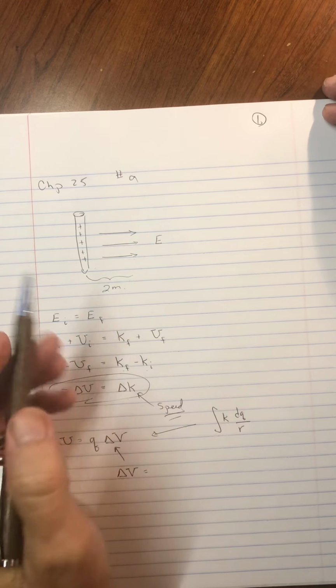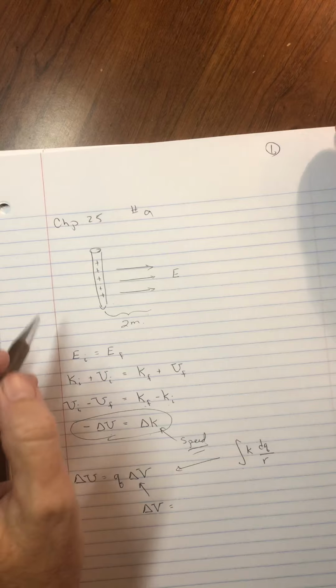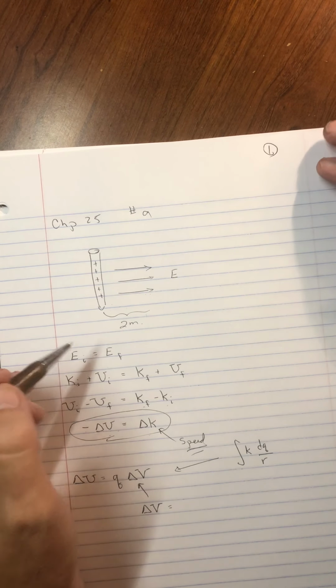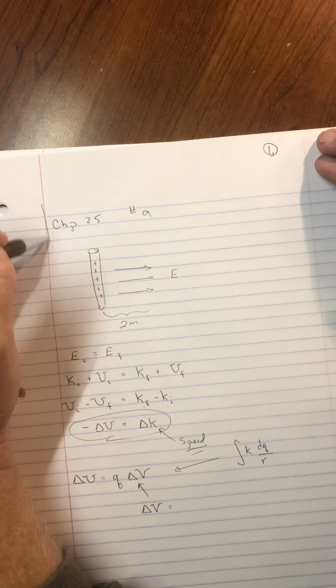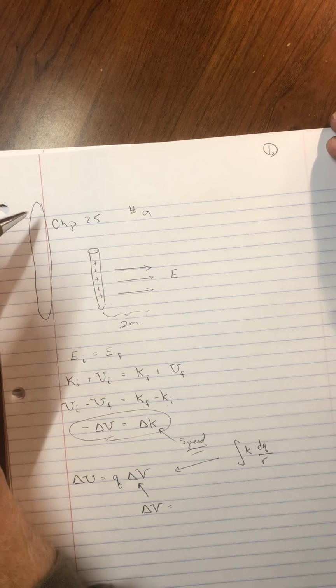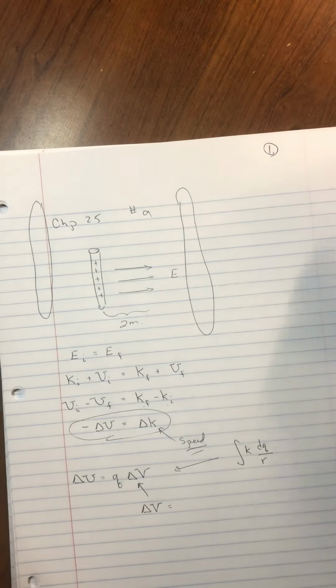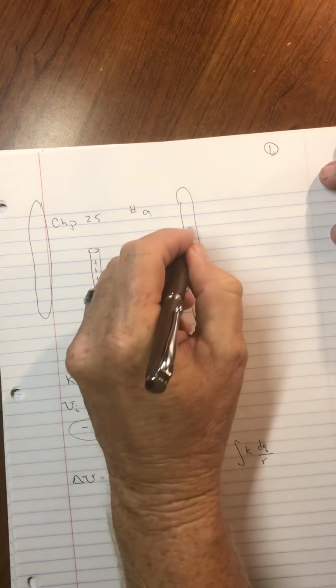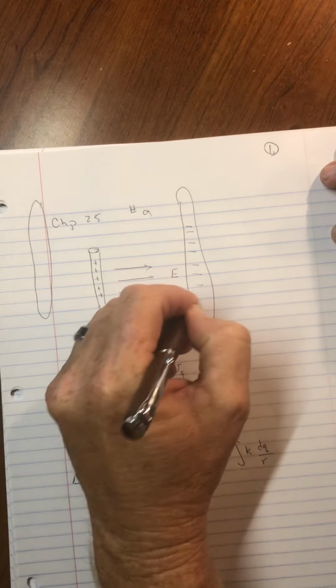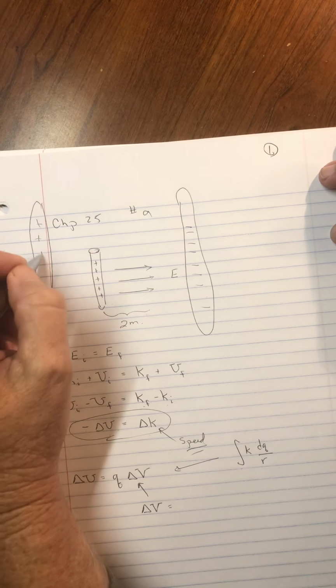I mean, we know it's an electric field that is uniform here. And I suppose we could read into the problem and say, all right, we know from the last chapter that uniform electric fields are made from, or one way to make them, from these parallel plates.